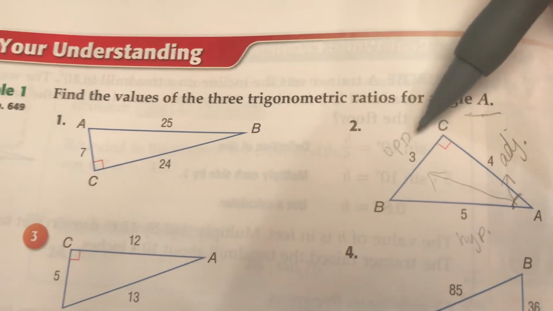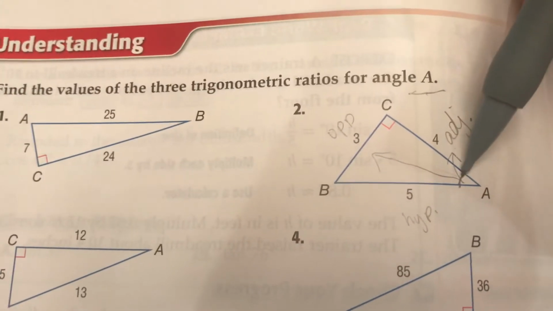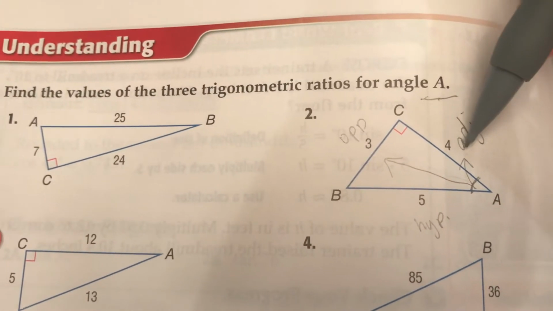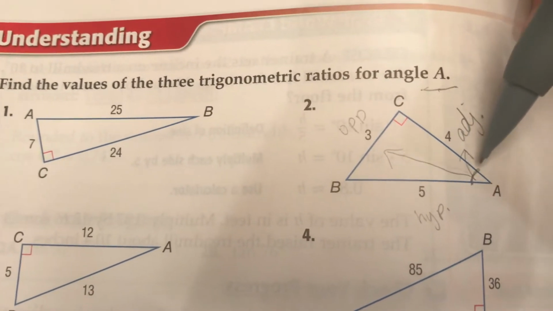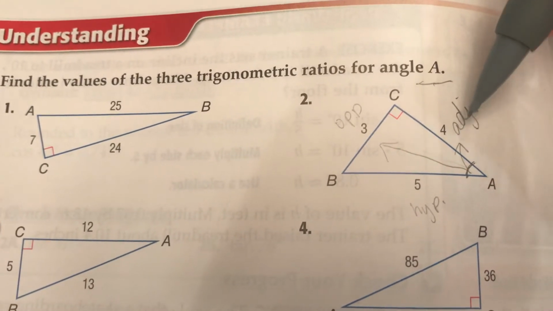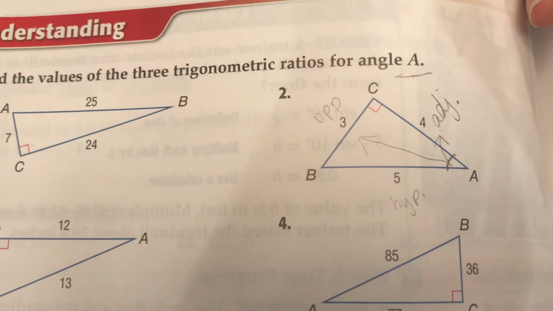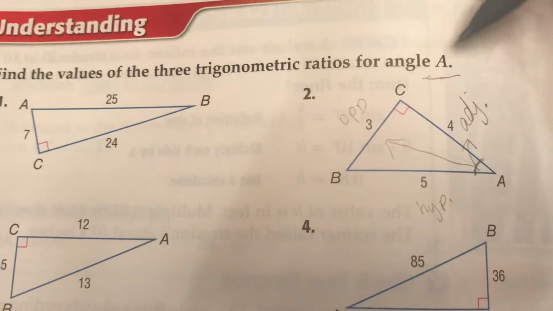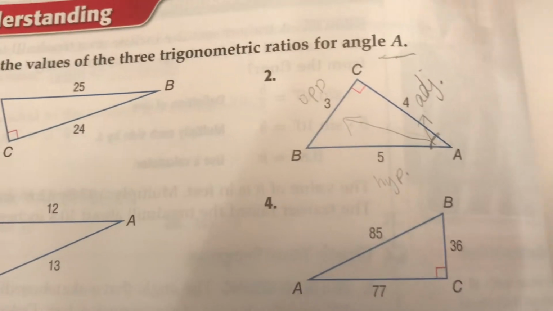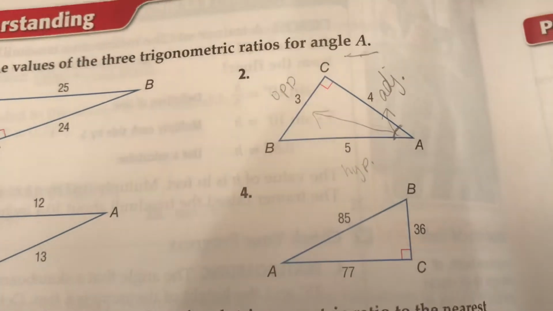Notice I labeled it opposite. The one adjacent to it, I don't know if you know what the word adjacent means. If you're adjacent to something, you're right next to it. The one adjacent to it is the one closest to it. That would be this side, if we're referring to angle A. So it's imperative that you label those 3 things before you start. After that, it should be a piece of cake.